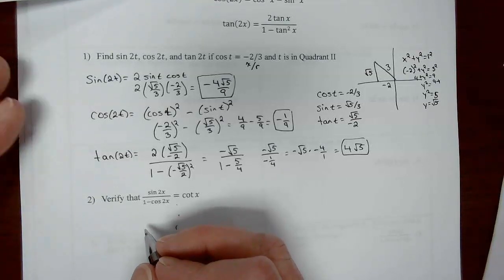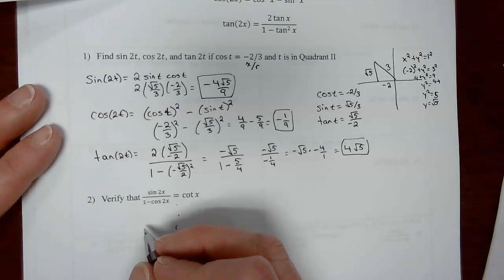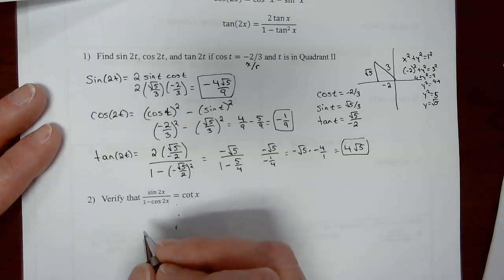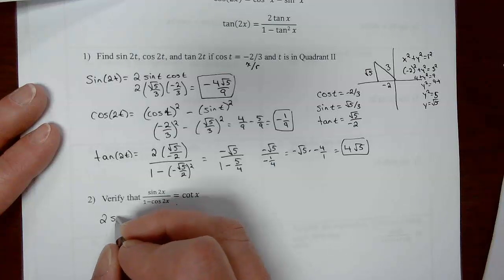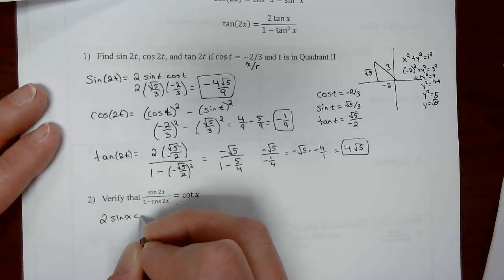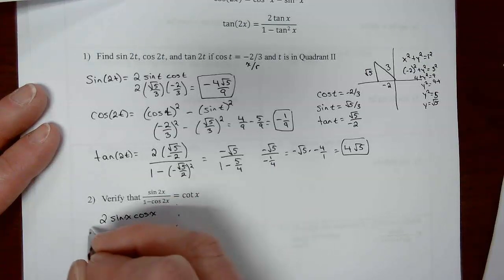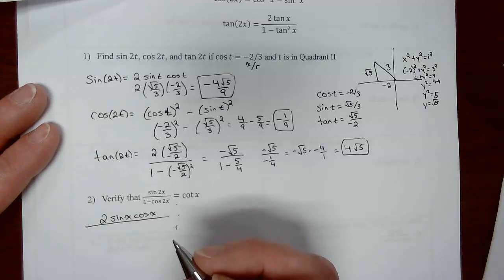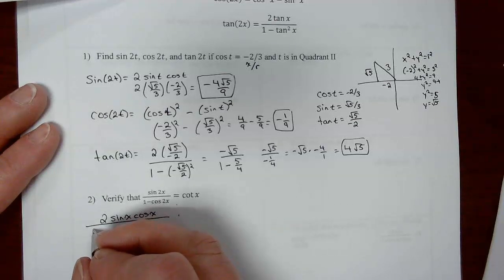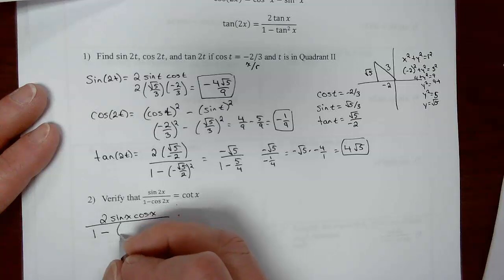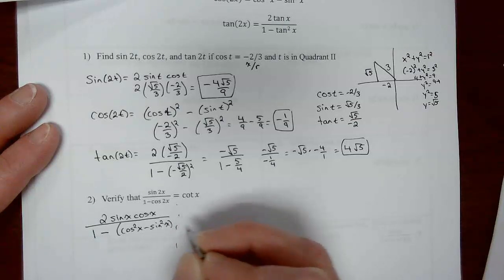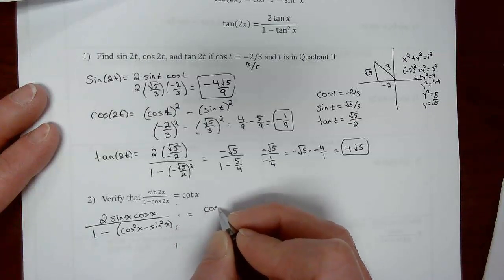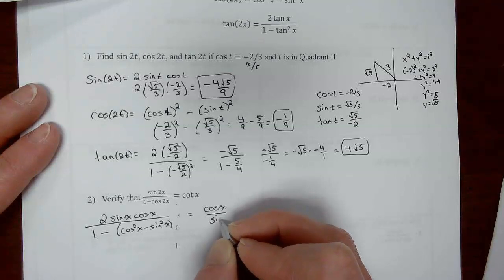So sine of 2x, I can rewrite that as 2 sine x cosine x over 1 minus cosine squared x minus sine squared x. And we're trying to get that to equal cosine over sine.